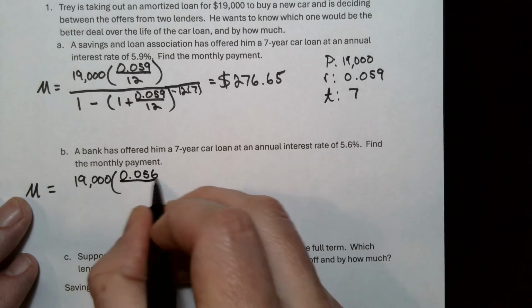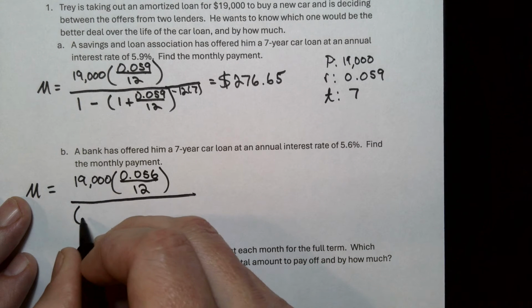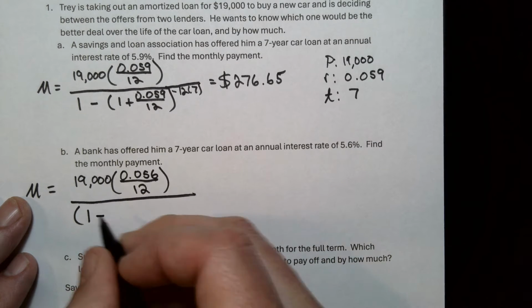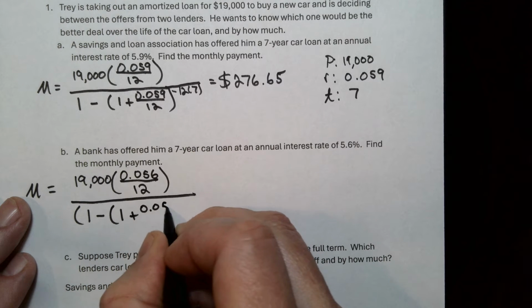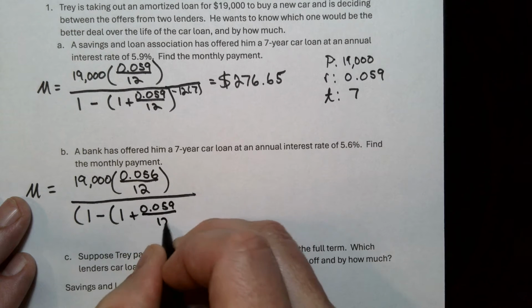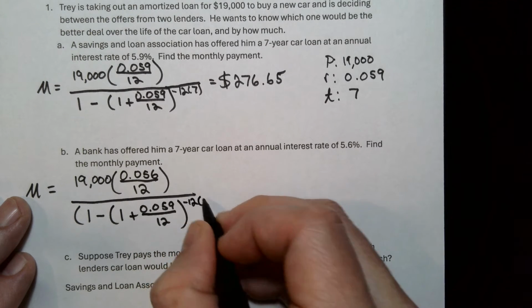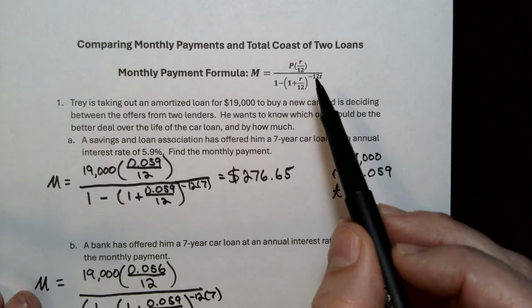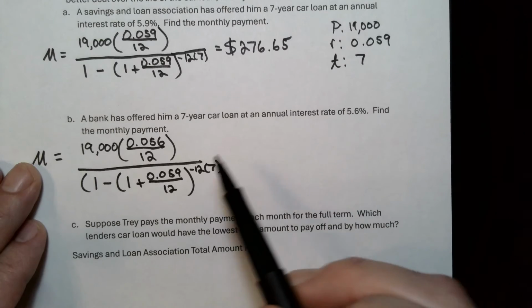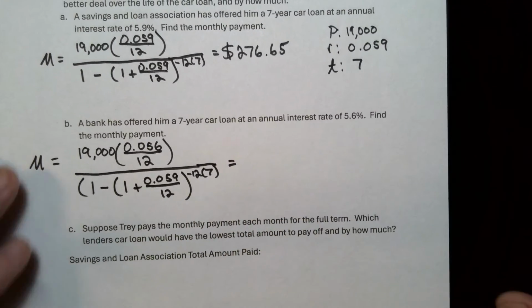Okay, divided by 12, close parentheses, and then 1 minus parentheses 1 plus 0.056 over 12, close that parentheses, and raise it to the negative 12 times 7 because we have 7 years. Remember, we're still using this formula. So it's negative 12 times the number of years, just like last time. Okay, and then we can put that into the calculator.